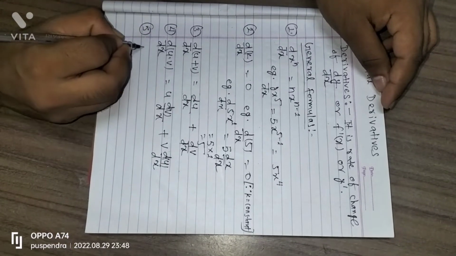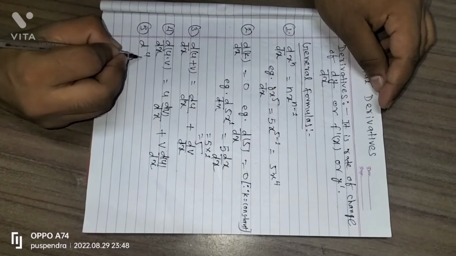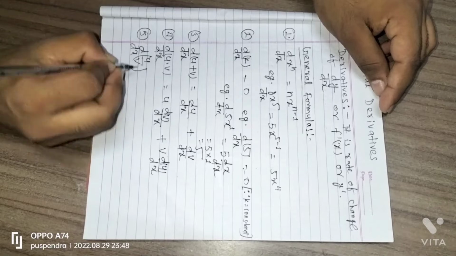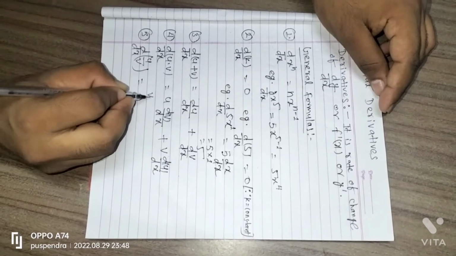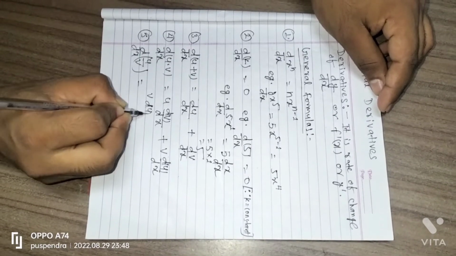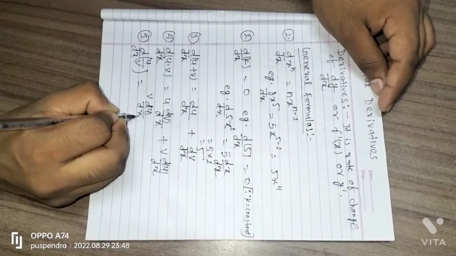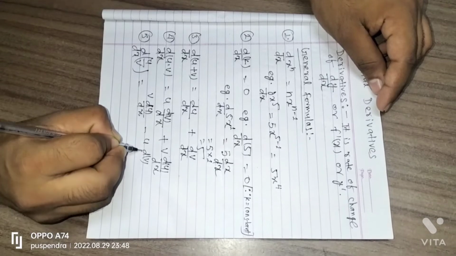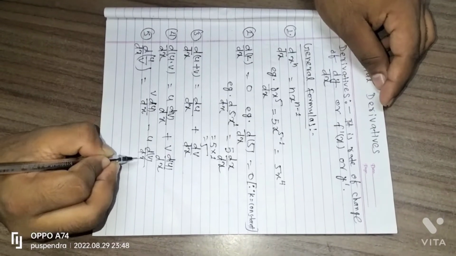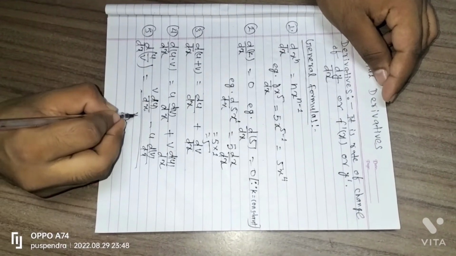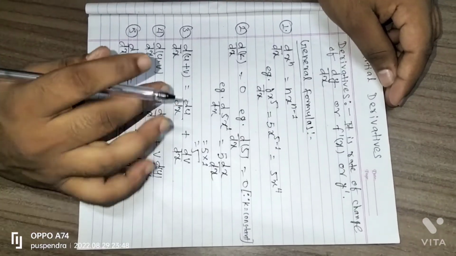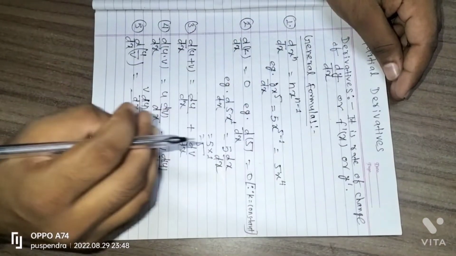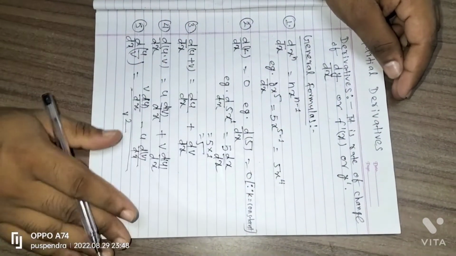Next, derivative of u by v with respect to x is v times derivative of u with respect to x minus u times derivative of v with respect to x, upon v square. So these are the general formulas, and next we are going to look at exponential formulas.